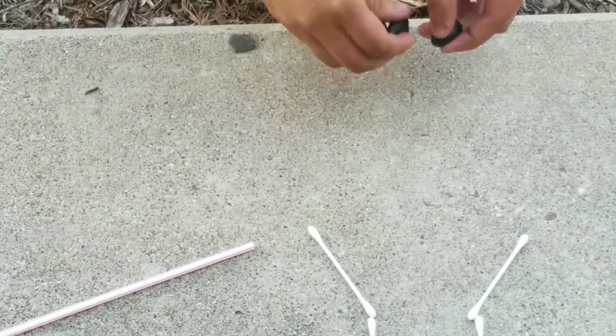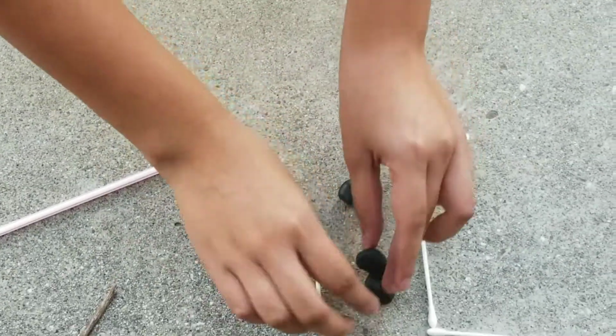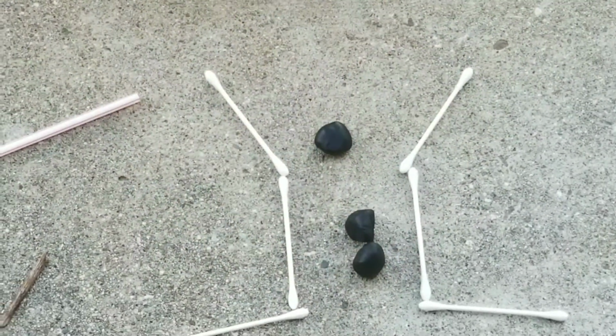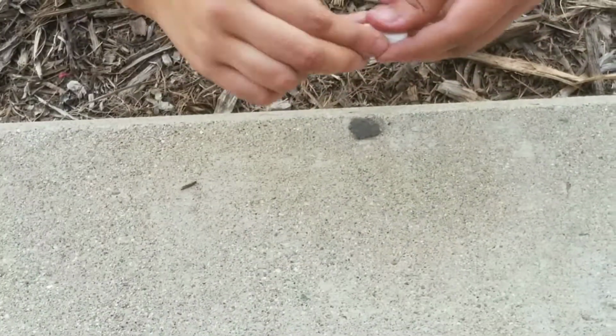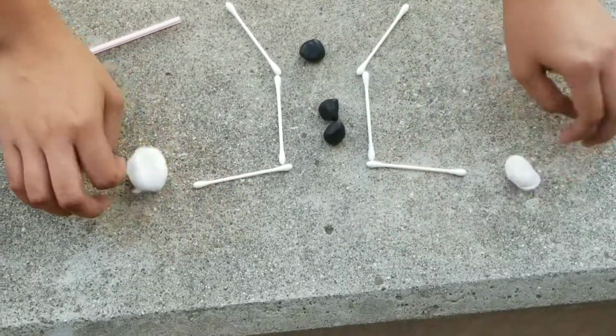And it goes down into the T-tubules, which is represented by our Q-tips. They're gonna go down, and once they're in the T-tubules, then that's gonna really cause the reaction of calcium to be released from the terminals.